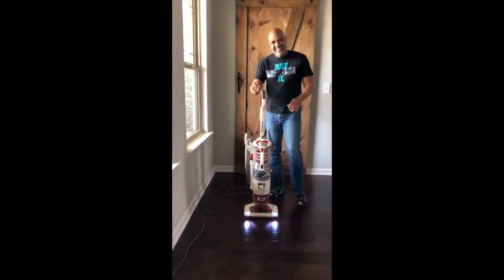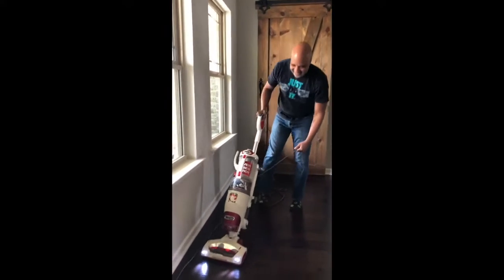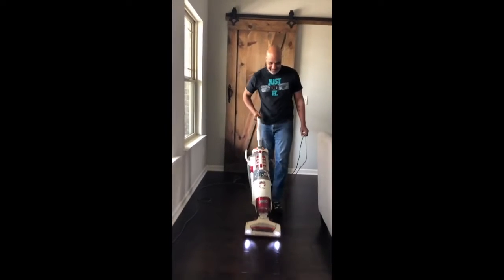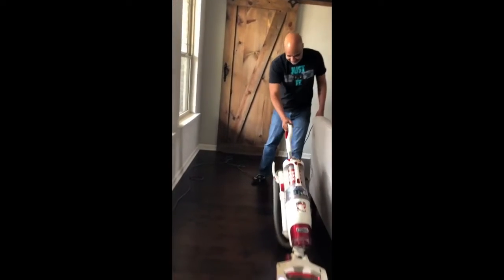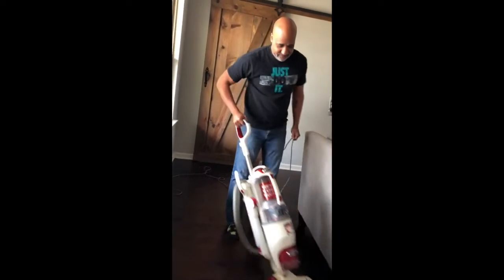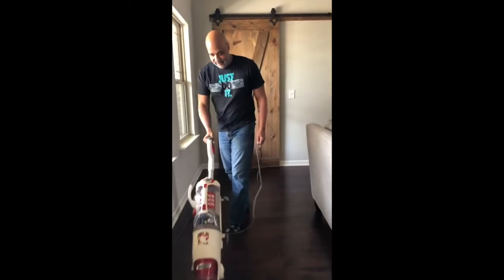Here's Mr. Eldar. Well, the vacuum cleaner won't move until a force is applied on it. Mr. Eldar is applying a force. He is pulling and pushing and pulling and pushing. Now it's moving and cleaning up my floor. So, a force is a pull or a push.